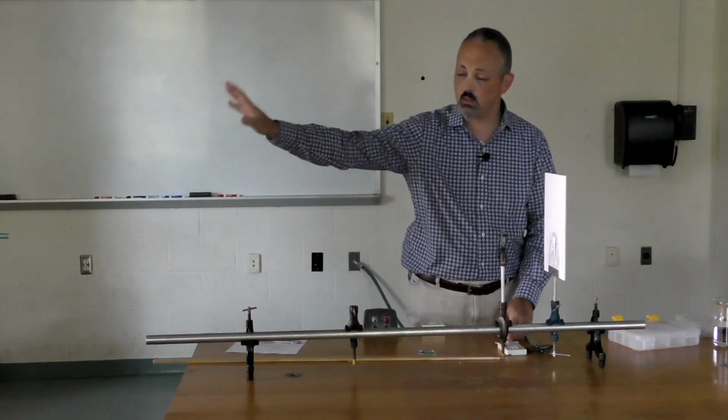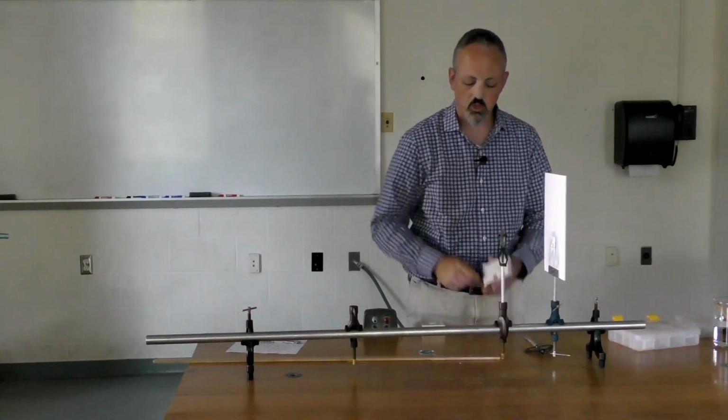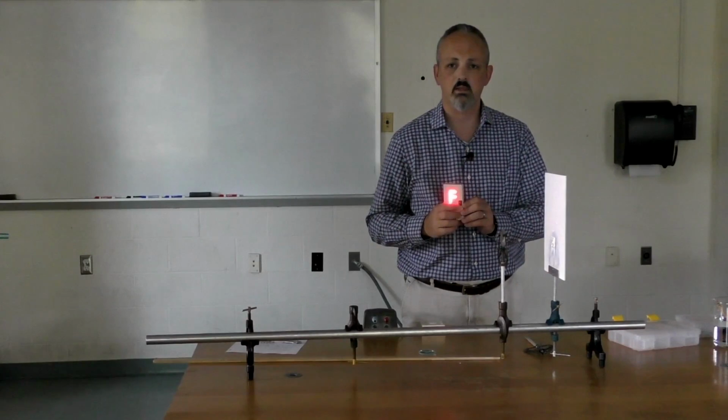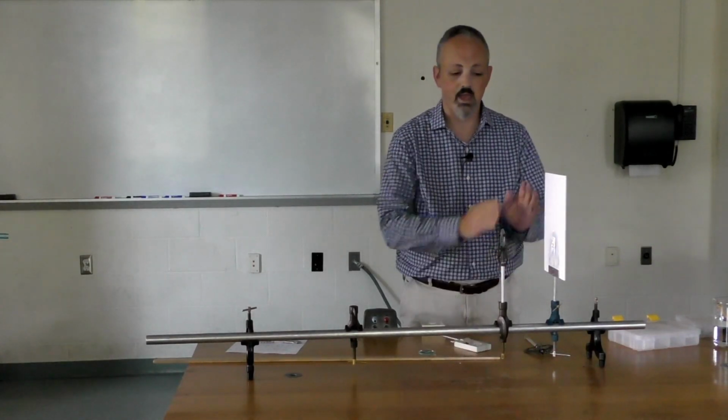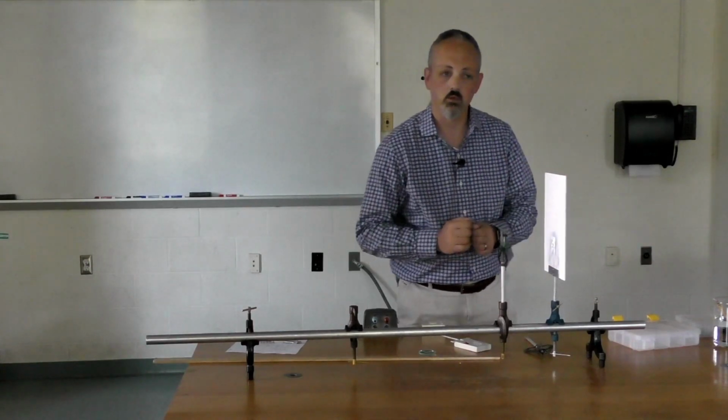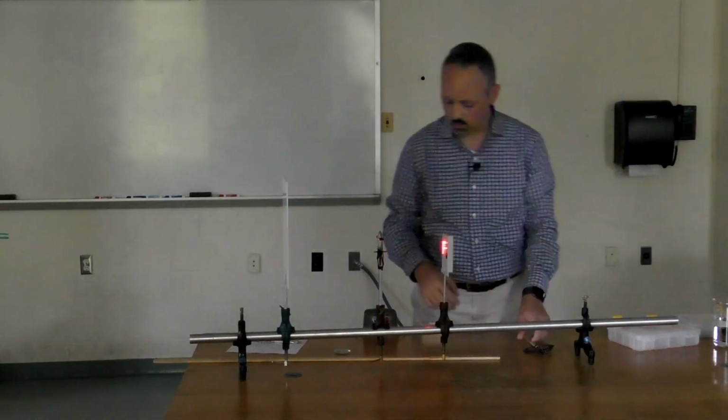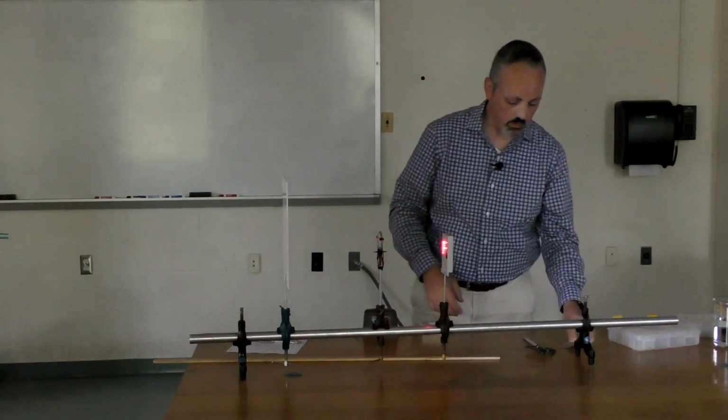Remember I said we were going to do a finite distance, so instead of using something like Benson and the people outside, we're going to switch over and use this object. I'm going to light this up. This will be a little F, and we'll be able to try to focus that on the screen at a finite distance here, okay?